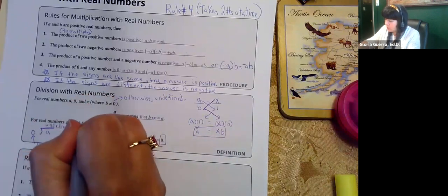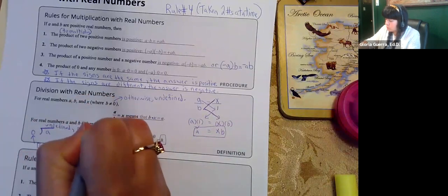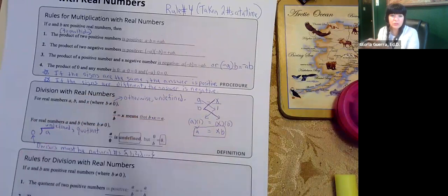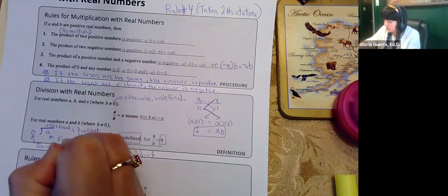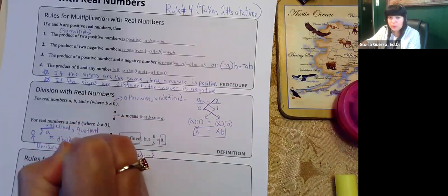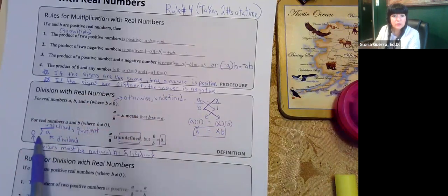And the answer you get after you divide is called a quotient. That's your quotient. Now this A is called a dividend. Just so you learn your vocabulary, this is a divisor. This is a dividend, and this answer is called a quotient.